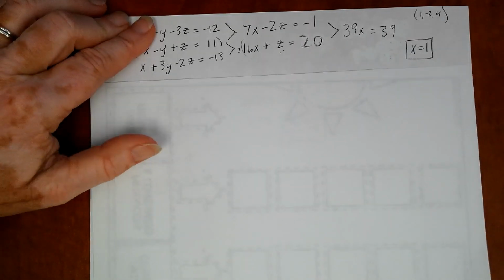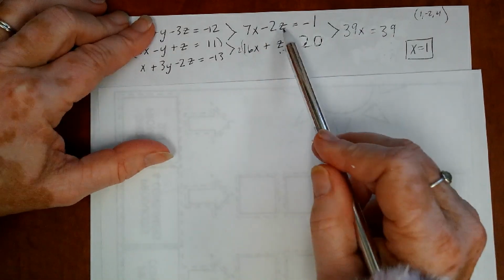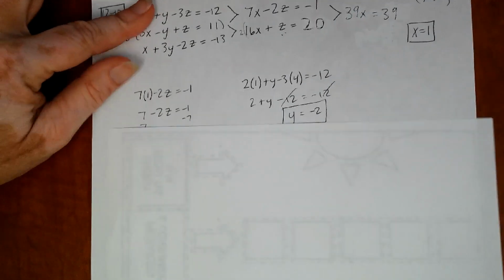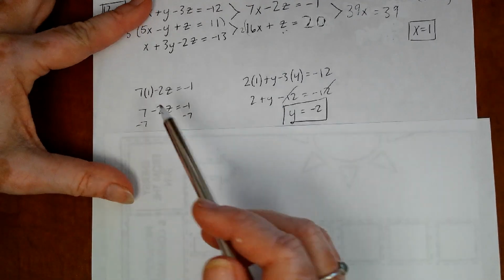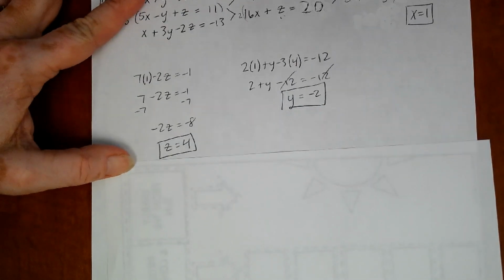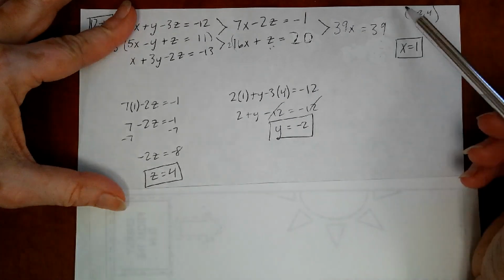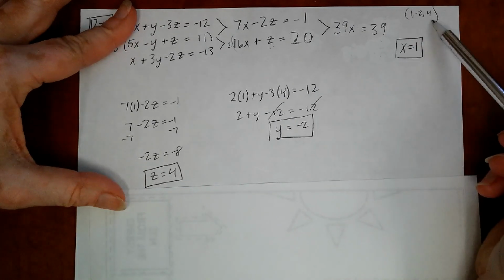And then I'm going to plug x equals 1 into this 7x minus 2z equals negative 1. So I show all my work right here. You can pause the video if you need to, and it turns out that z equals 4. So I know x is 1, z is 4.